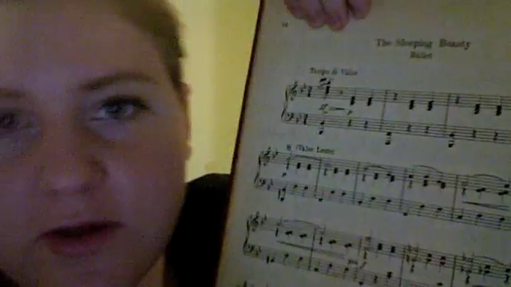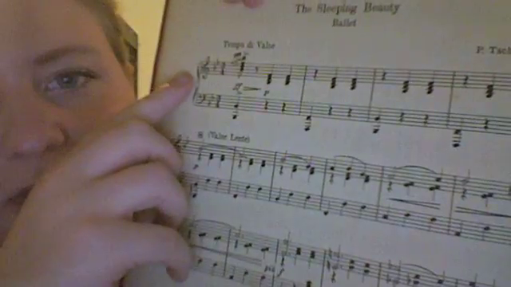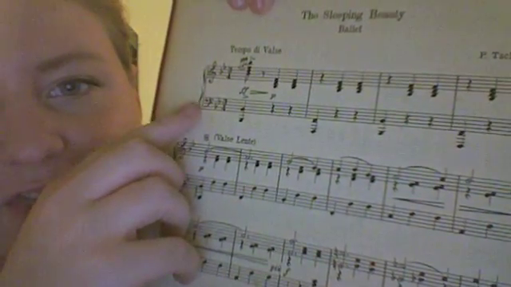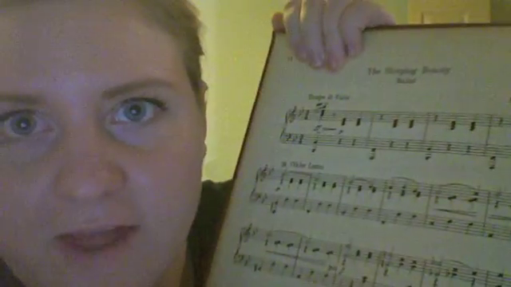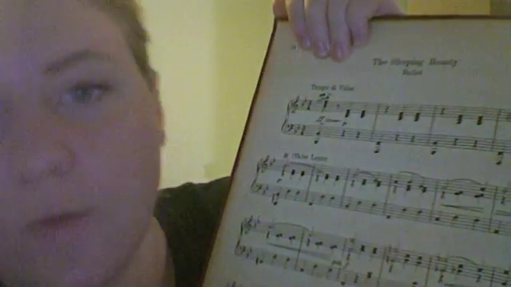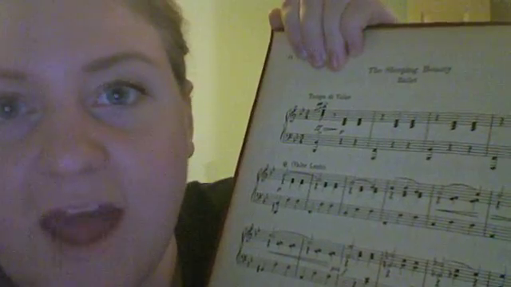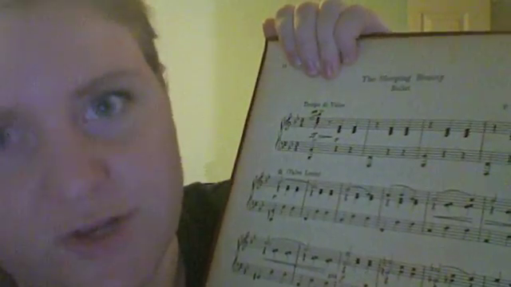So let's go to a real music example first so that you know exactly what I mean by clefs. This is from an old piano book that I have. When you first look at a piece of music, the first thing that you'll see are the clefs. So this is a treble clef, and this is a bass clef. The purpose of clefs is to show where certain pitches are on a staff, because if we didn't have clefs, we wouldn't know what pitches we're playing.